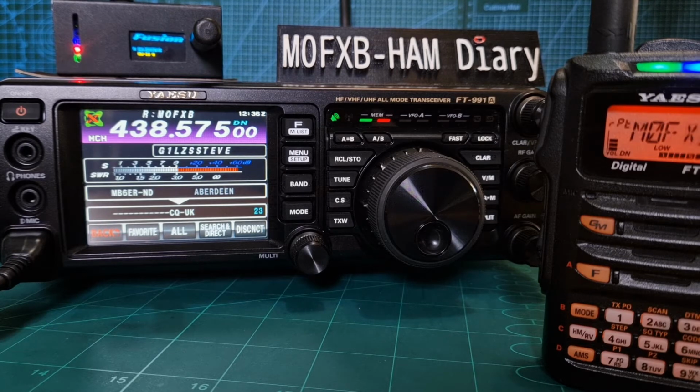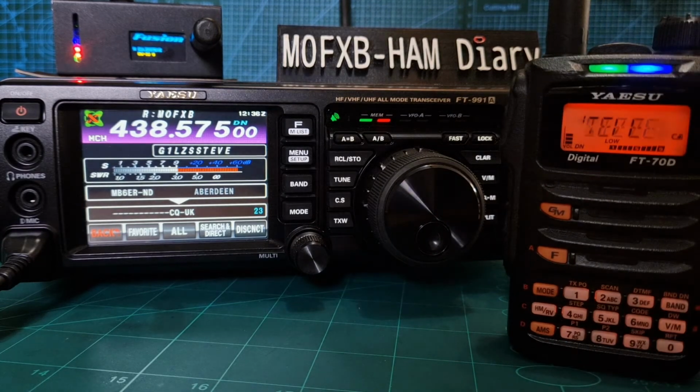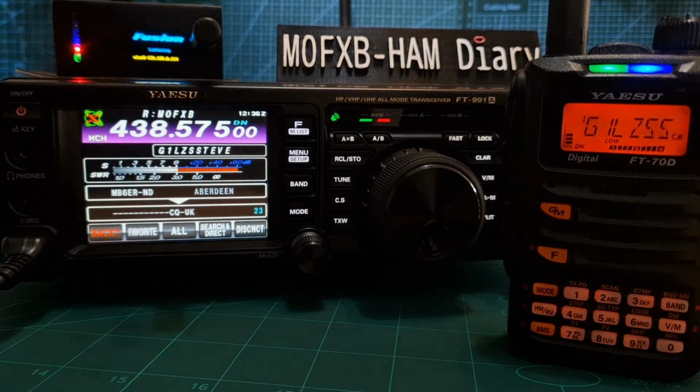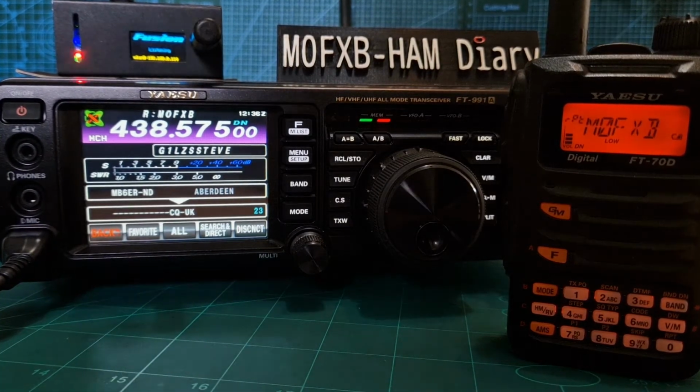Yeah, okay, understood you're using a hotspot. Yeah, I see now what you do. Okay then, all the best, and I'll stand by anyway. G1LZS. Cheers, 73.